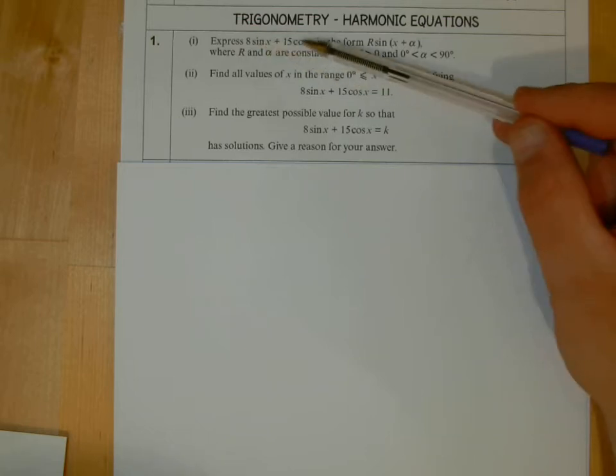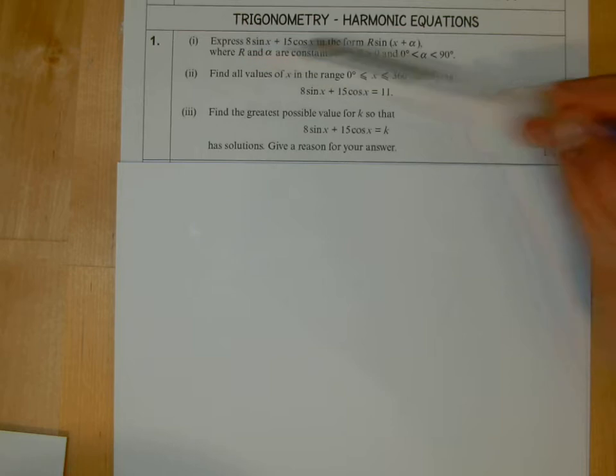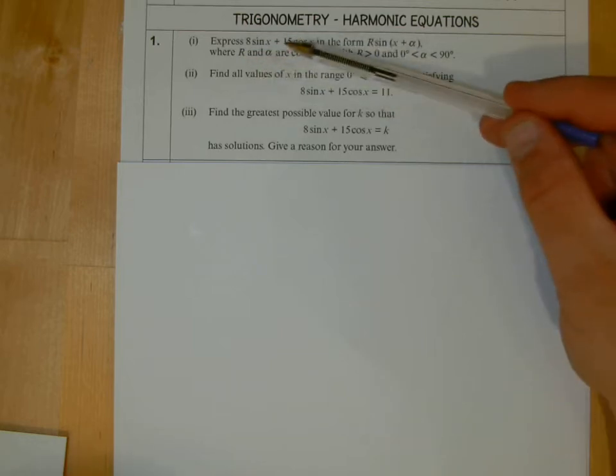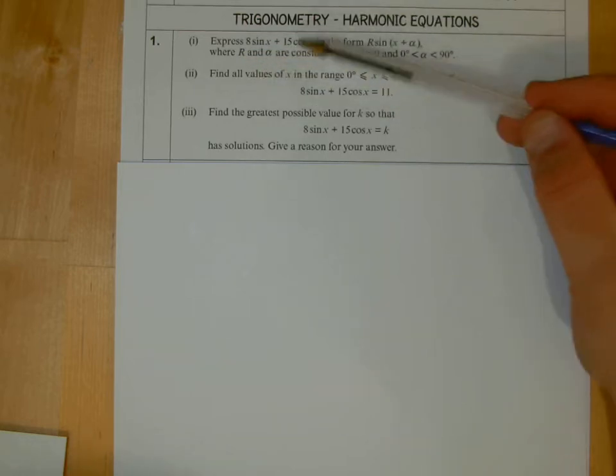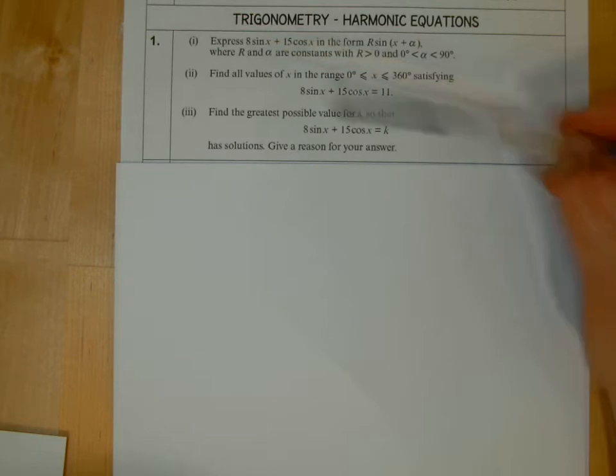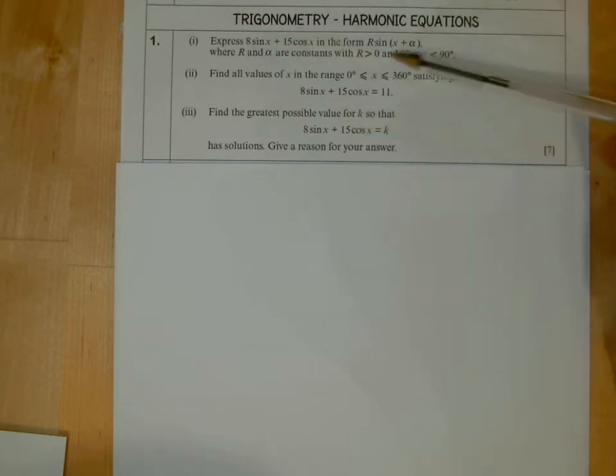It'll be something sine x, something cos x, or the other way around, something cos x, something sine x. There won't be anything squared, right? It won't be sine squared x, nothing like that. It'll just be singular sine, singular cos. Okay, and we've got to express it in this form, r sine x plus alpha.